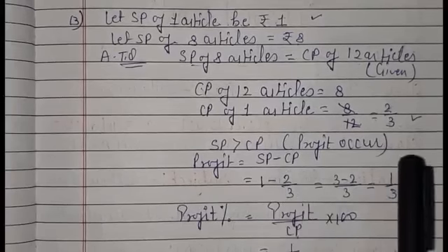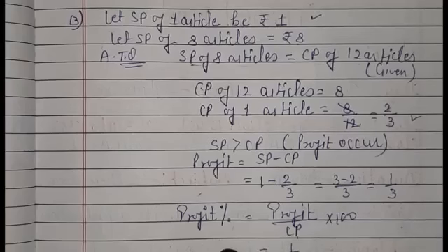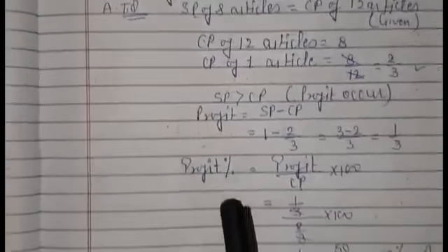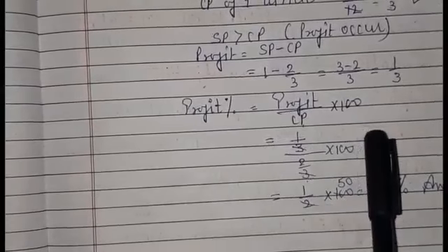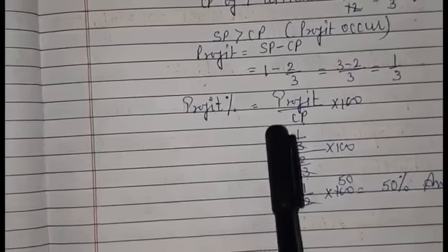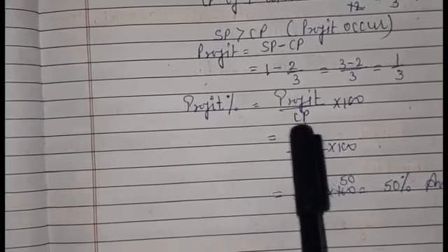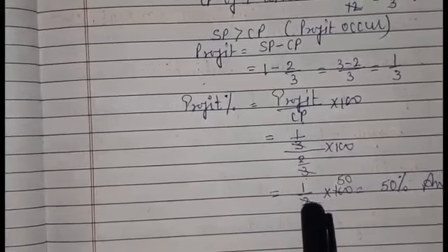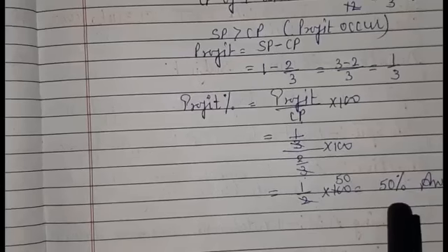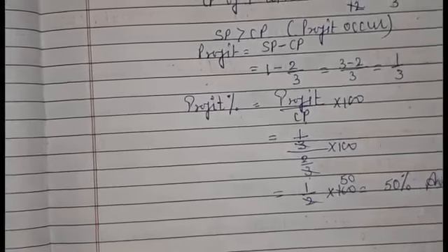When we solve, 1 by 3 will come. Now calculate profit percent. Use the formula profit upon CP into 100. Put the values. Profit is 1 by 3 upon CP is 2 by 3 into 100. Calculate. 50% will be the answer.